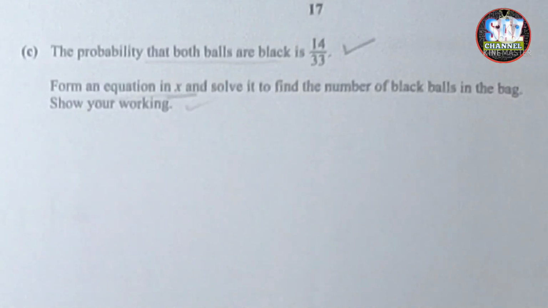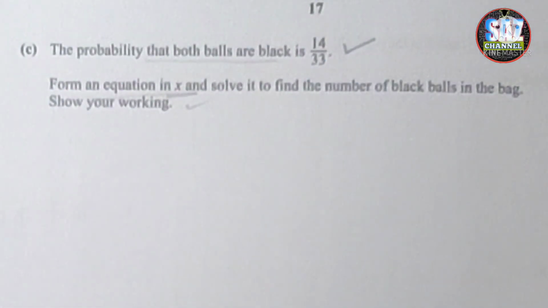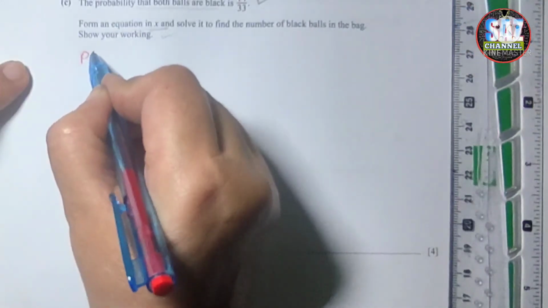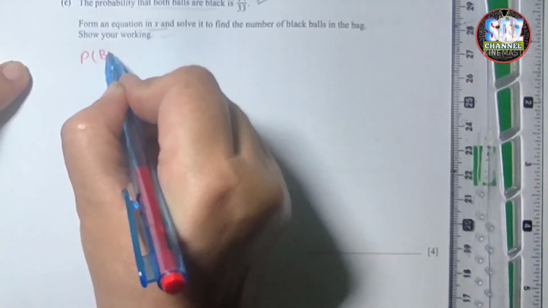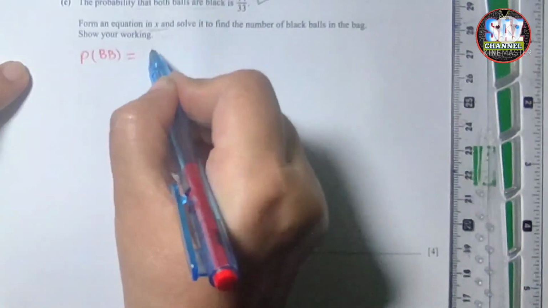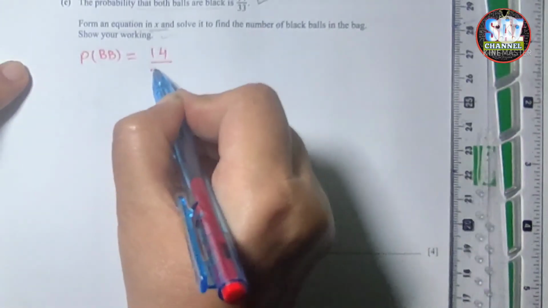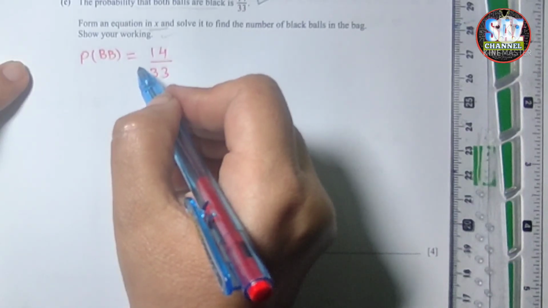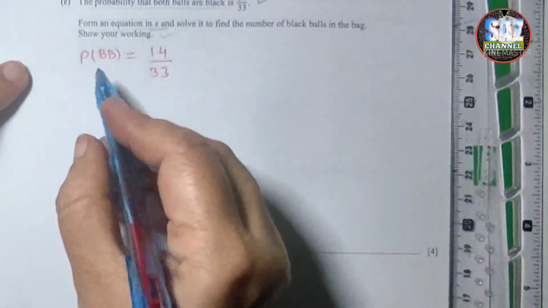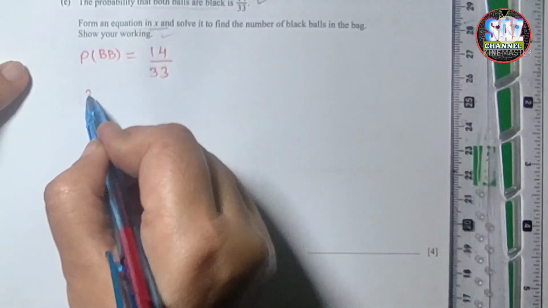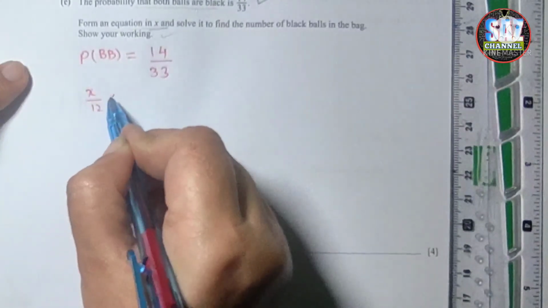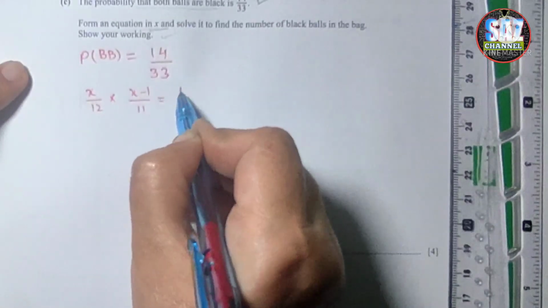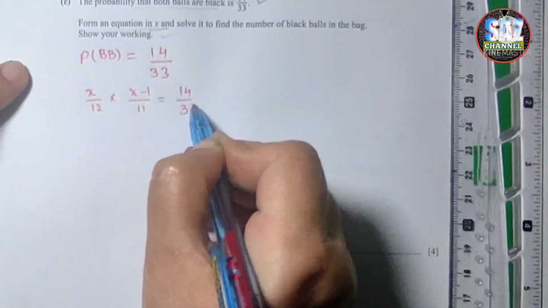Here the information says the probability of picking up both black, so we have to see from the tree diagram, probability of both black is, as given in the question, 14 by 33, and probability of black with black is x by 12 multiplied by x minus 1 over 11 equals 14 by 33.